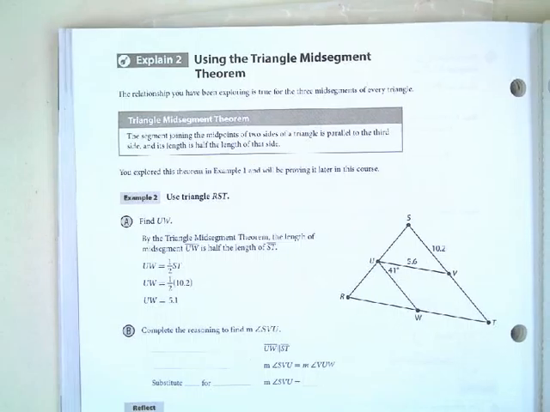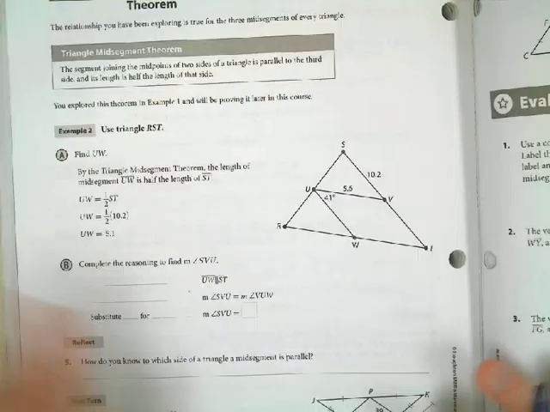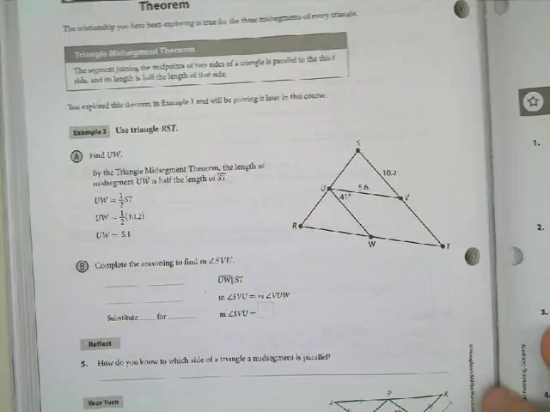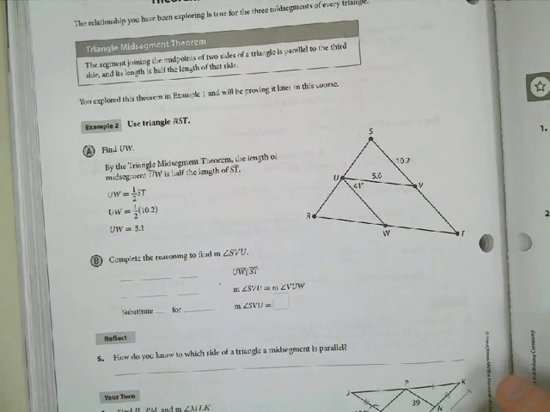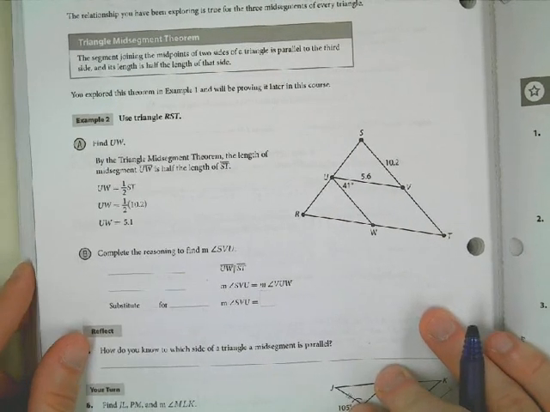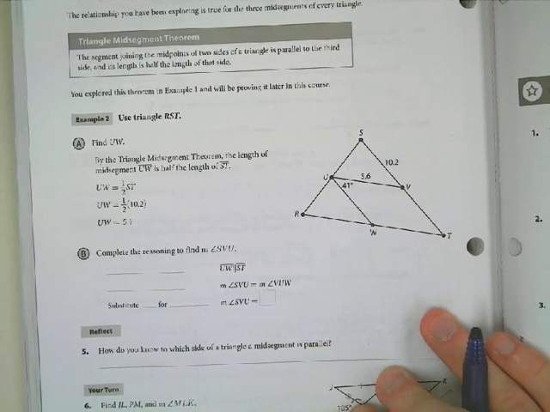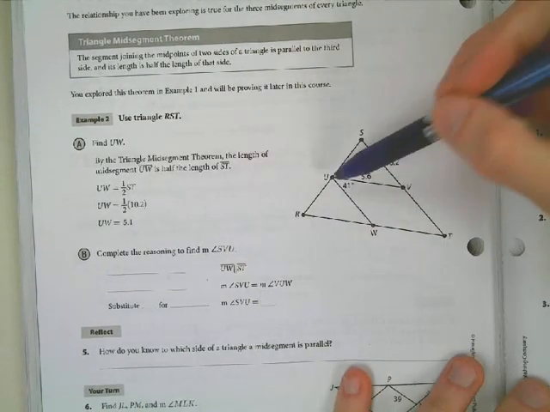All right, so if you look here at example 2, we have a triangle, and it looks like we've got two segments drawn in there. So we actually have two midsegments. UV is a midsegment.